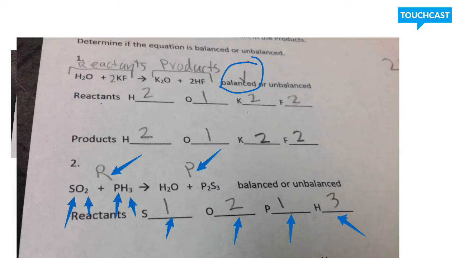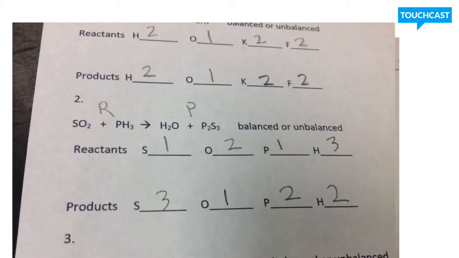All right, let's look at our products. If you remember, products are always what we produce, what we end with. We'll start off with our hydrogen. Look right here. Sorry, trying to get the arrow thing to work. There we go. We have 2 hydrogens because you have that subscript, so we put in our 2. You only have 1 oxygen because there's no number there, so you put down a 1. Here, we have 2 phosphorus, so we have 2. And then last, we have this subscript of 3 for our sulfurs, so you would have 3 over here.